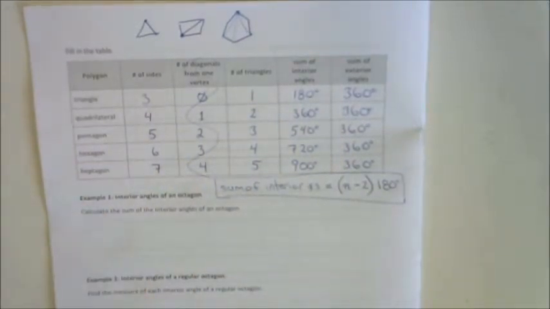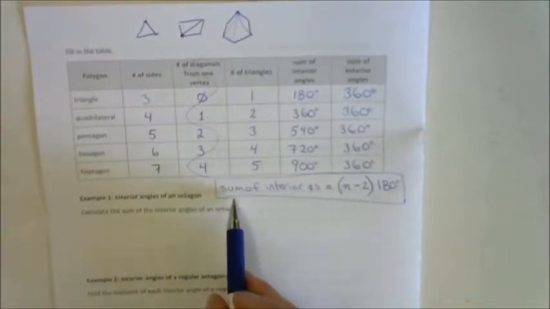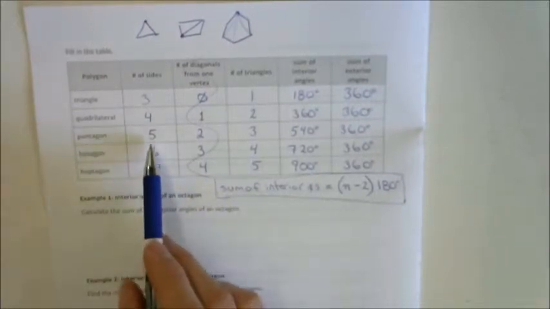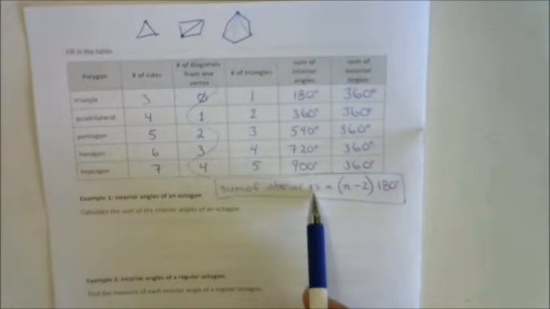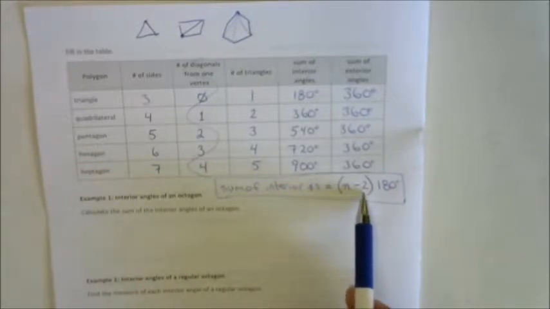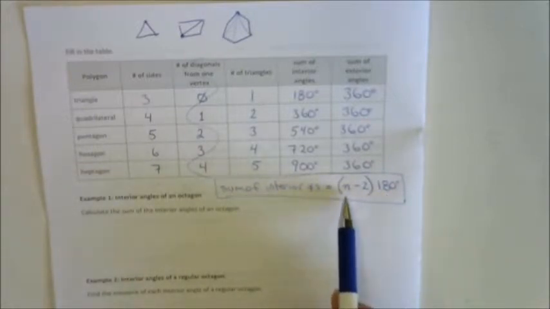The sum of interior angles is n minus 2 times 180, where n is the number of sides of the polygon.